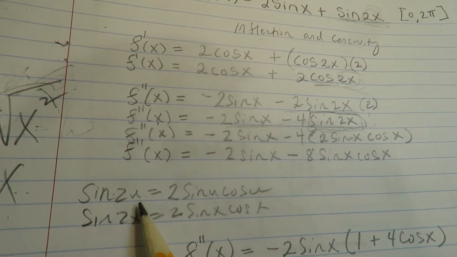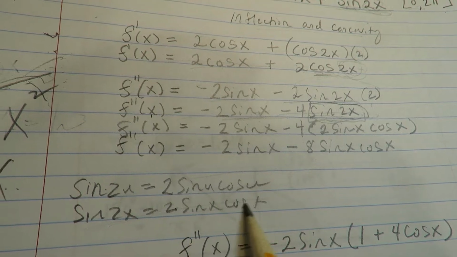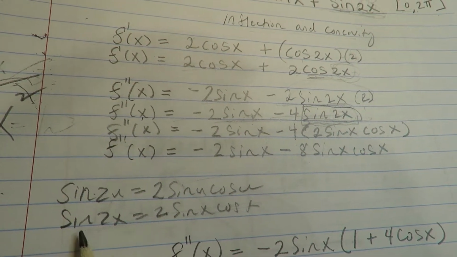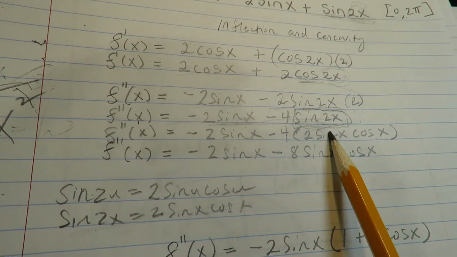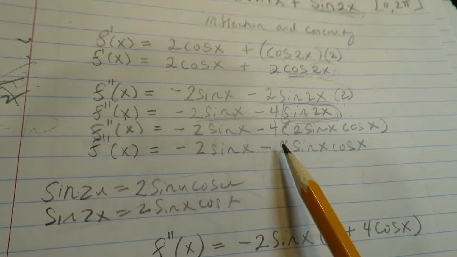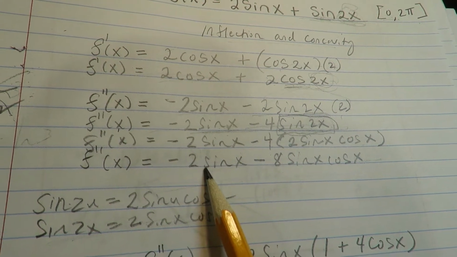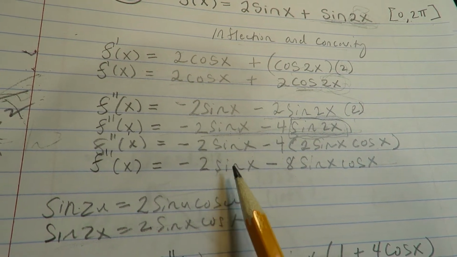All right, so the double angle formula is this. I then rewrote it in terms of x. I wasn't sure if the u was going to be there, there's too much going on. So here's the formula. I replaced this with the double angle formula, and then multiply this times this, and we get that.